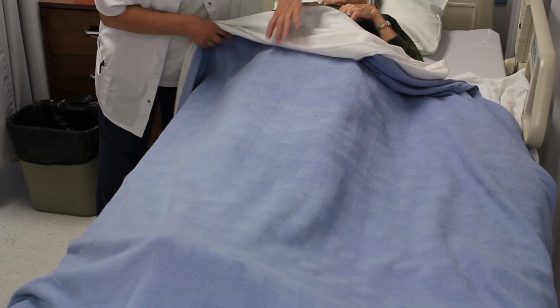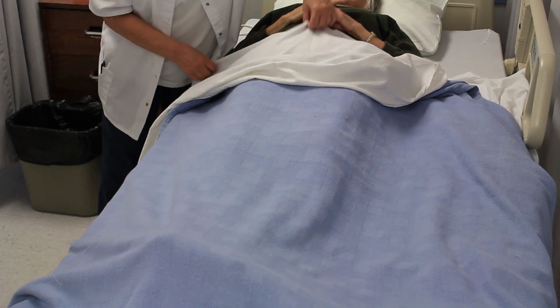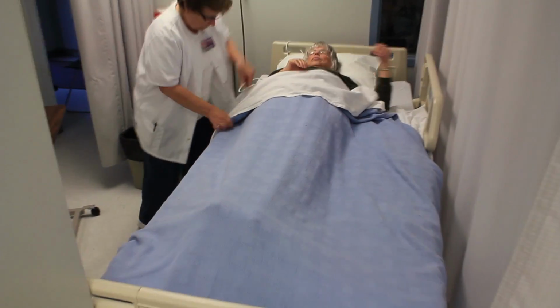Returns the resident to a comfortable position and covers as appropriate. Returns the bed to the lowest position.